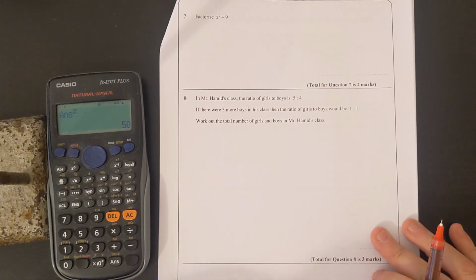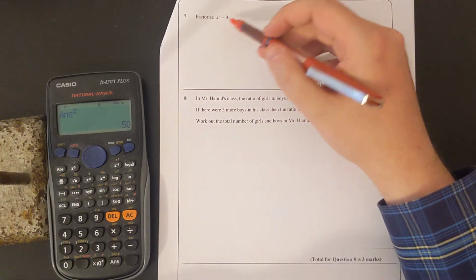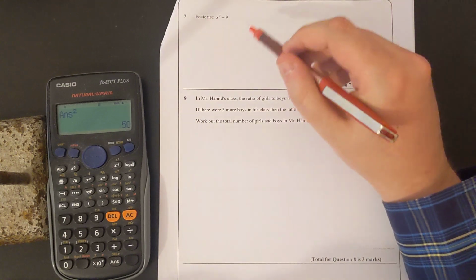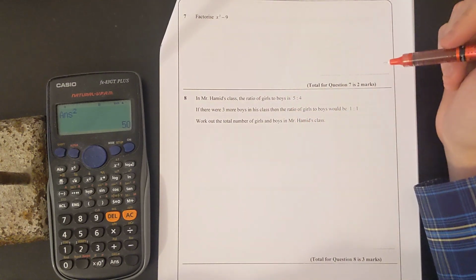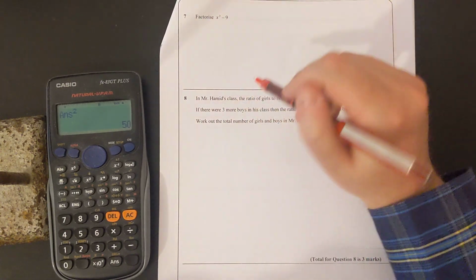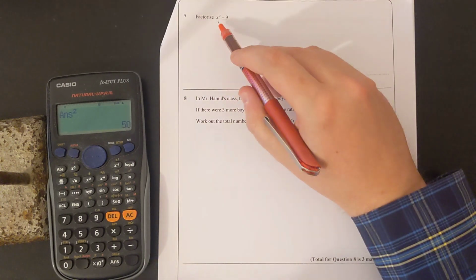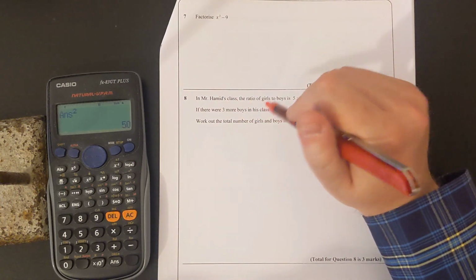Question 7 asks you to factorise a quadratic. Now we could do this the conventional way, write down a, b and c and look to factorise, but we should notice immediately this is in a specific form. This is in the difference of two squares form.